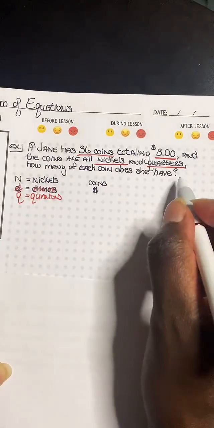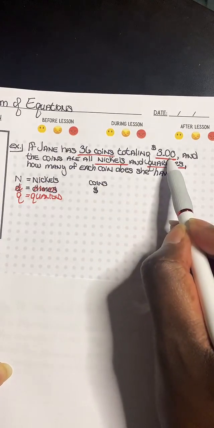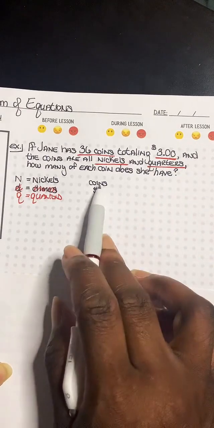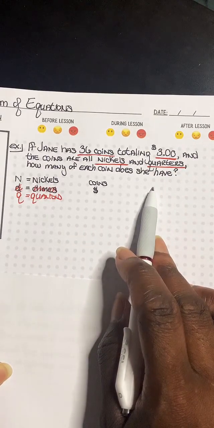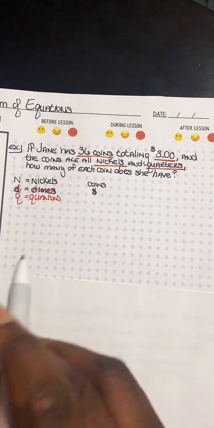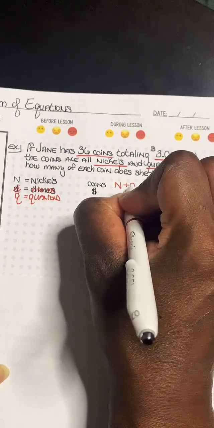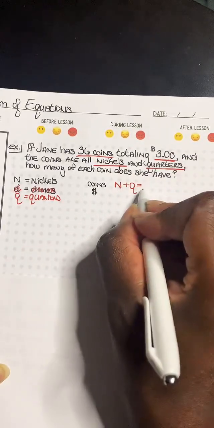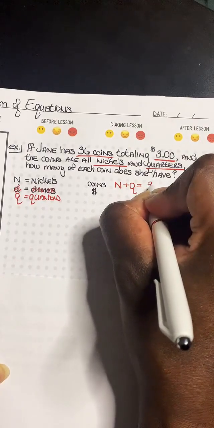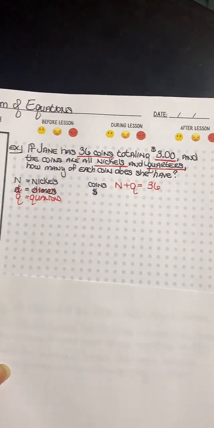Okay, so Q for quarters. Okay, so I know I got nickels, I got quarters, I got 36 coins, I got $3. All right, so I know one equation is going to deal with just the coins. So for just the coins, not their values, you're going to have your nickels, your quarters, and the number of coins we have, which is 36. Okay. The next one is going to deal with the values.